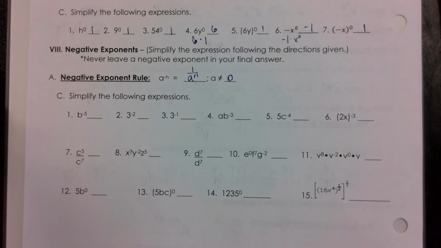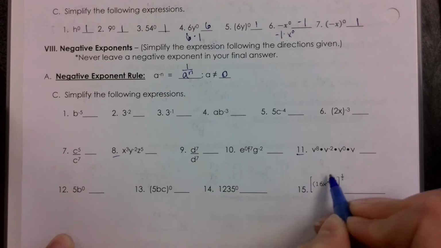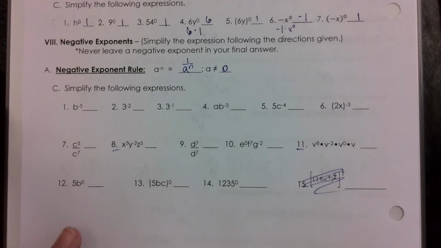Pick a couple for us to do together. 11 and 8. We'll do those two. Do me a favor, mark out number 15 right now. You don't have to do that one. So we're looking at 8 and 11.